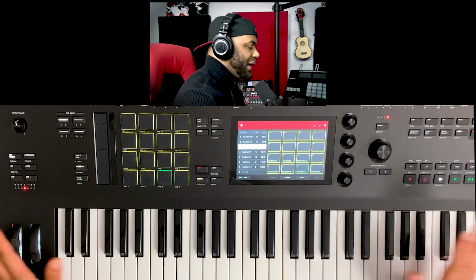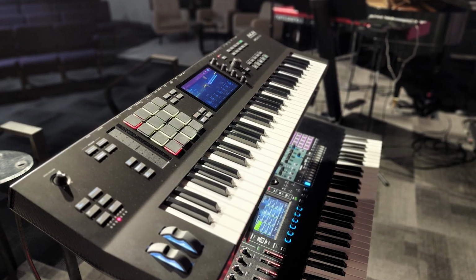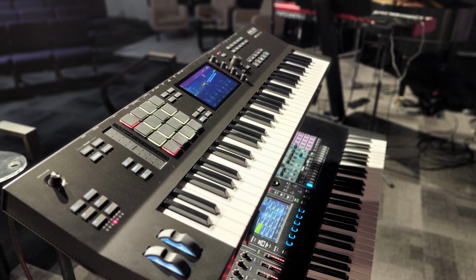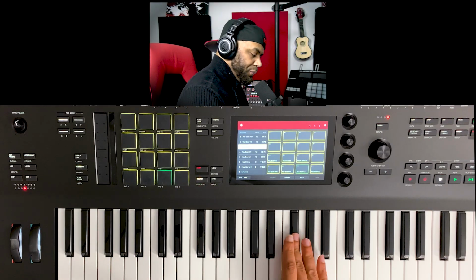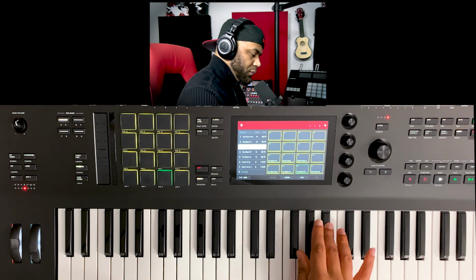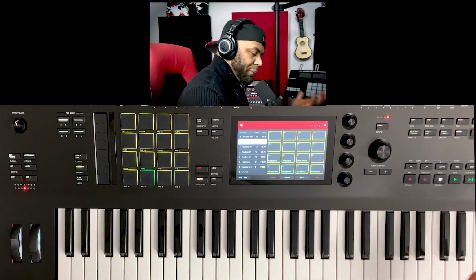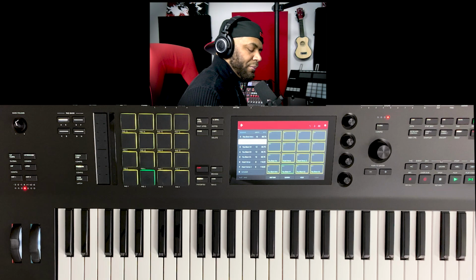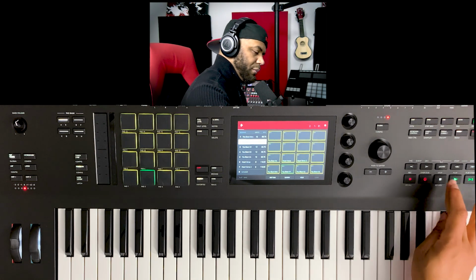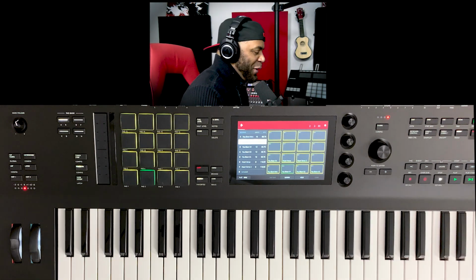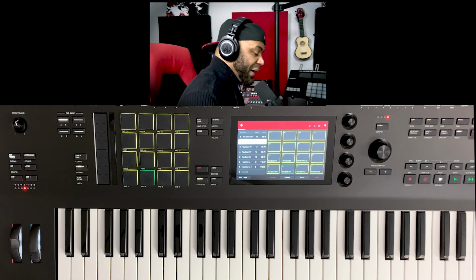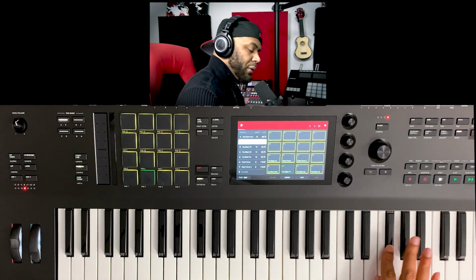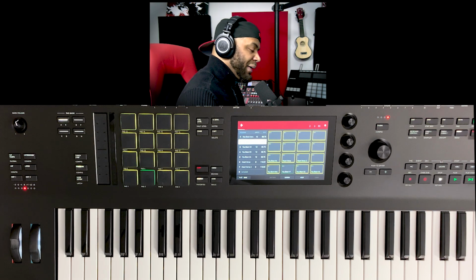Now, when I use the MPC Key, it's an auxiliary board. It's sitting on top. I've got my auxiliary sounds and stuff loaded in here. Because really, I'd be singing over this, but I'm just not going to sing today. Normally I would be singing over it. But I do have a sound ready to go in case I am going to play a solo.